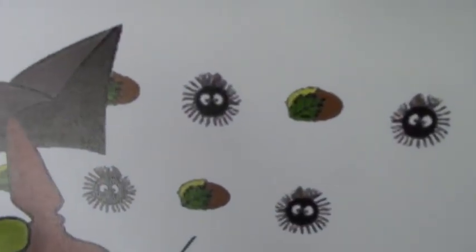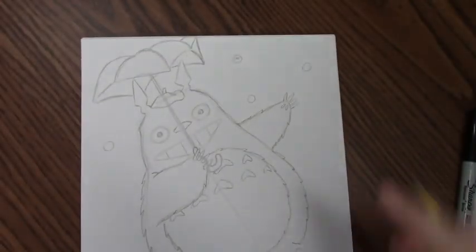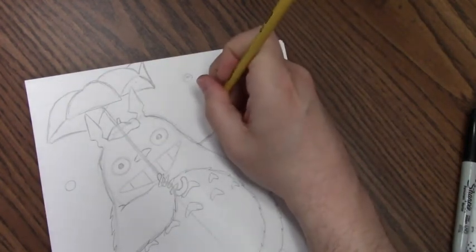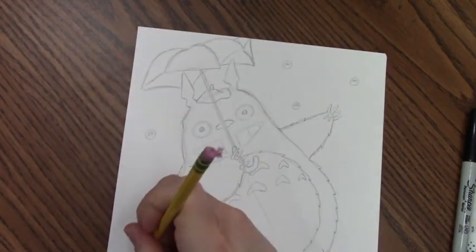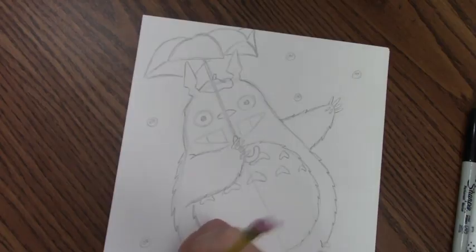So we're going to give it little fuzzies all the way around. Alright? I'm not going to do any more than that because I think that might just take too much time. But if you have your pencil handy, just put in little eyes and we'll ink in those dust sprites at the end.